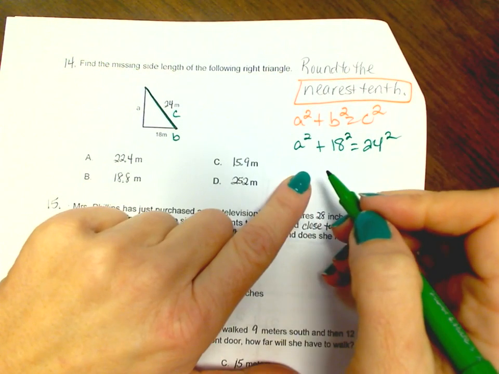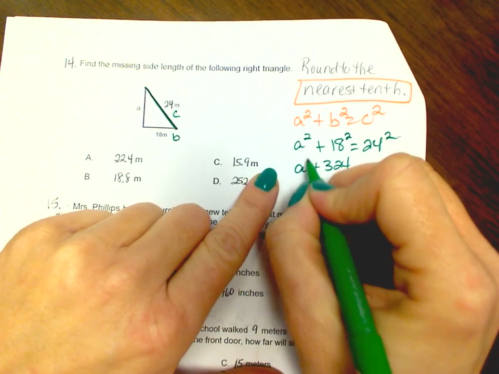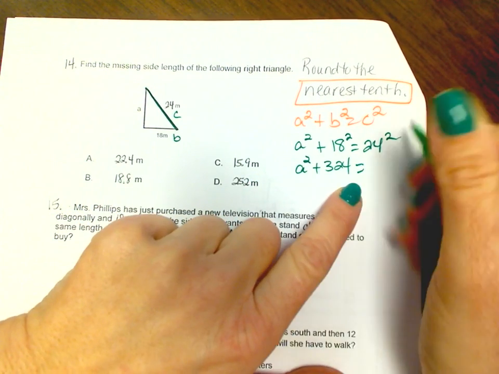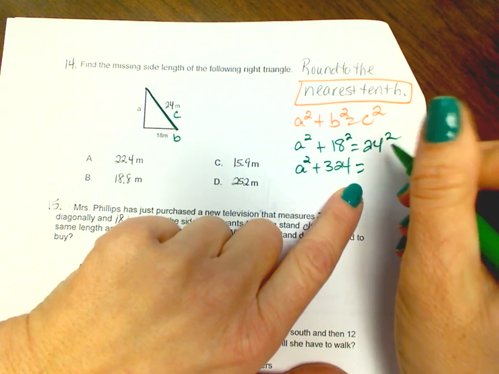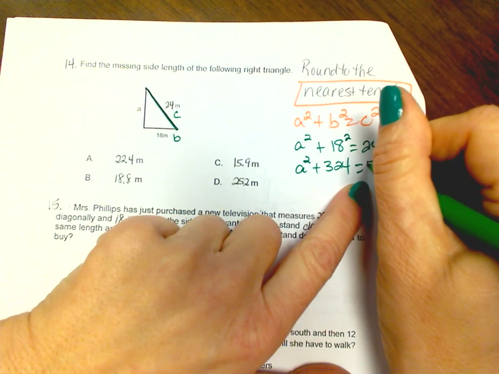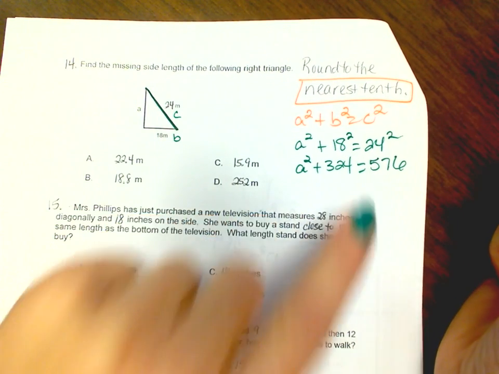18 squared, I believe, is 324. We're going to do that to a squared. And then 24 squared is 576. Check my math, guys, on your calculators.